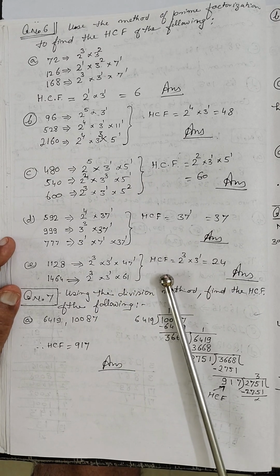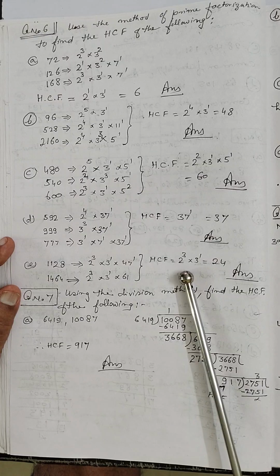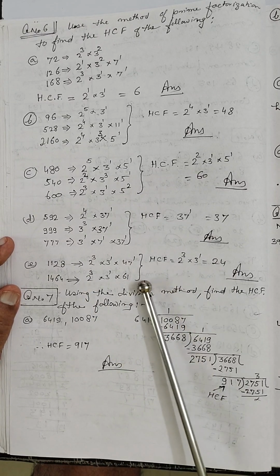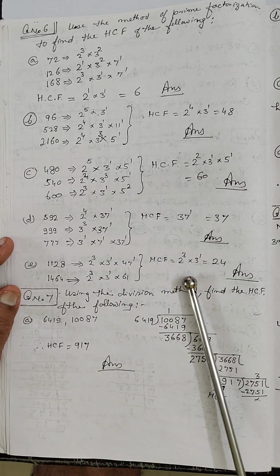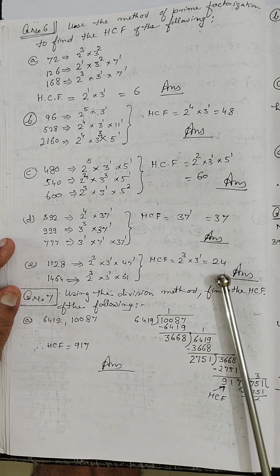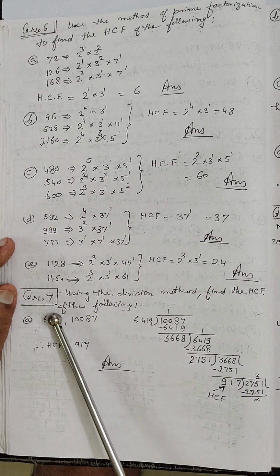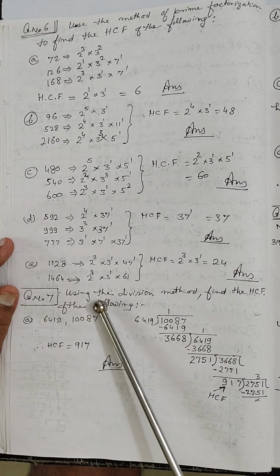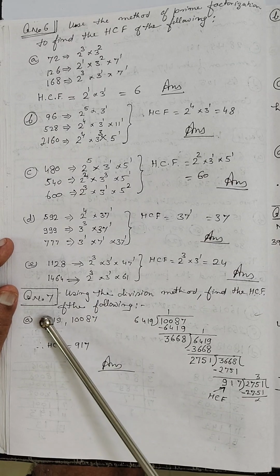So the HCF will be the 2 raised to the power 3. You see, the 2 raised to the power 3. Now come to the 3 raised to the power 1. These are the only common prime factors having the same powers. So it will be equal to 24. Now come to the question number 7. That's all.